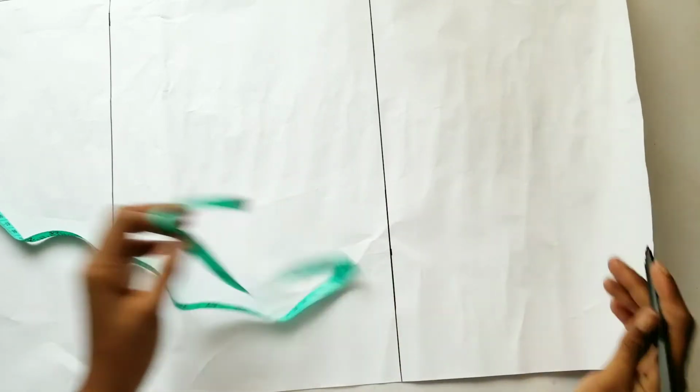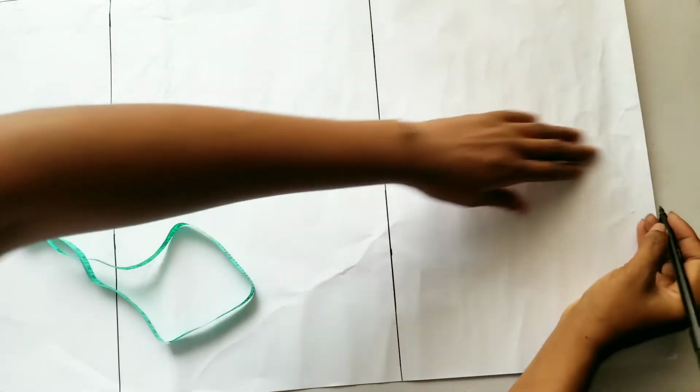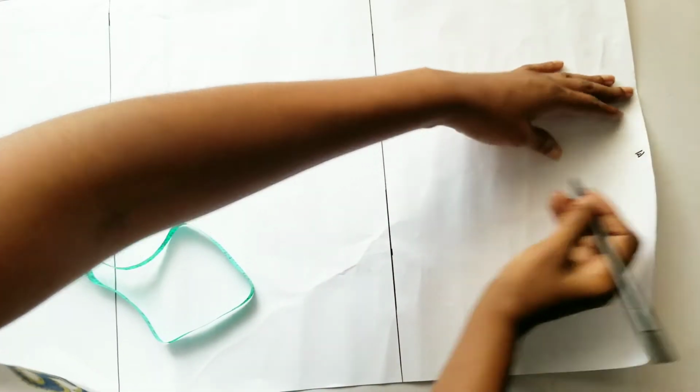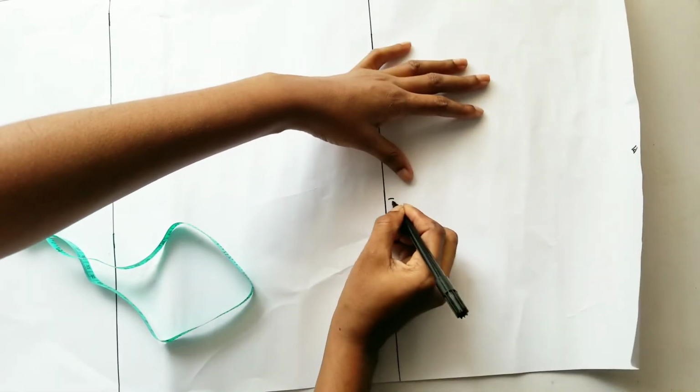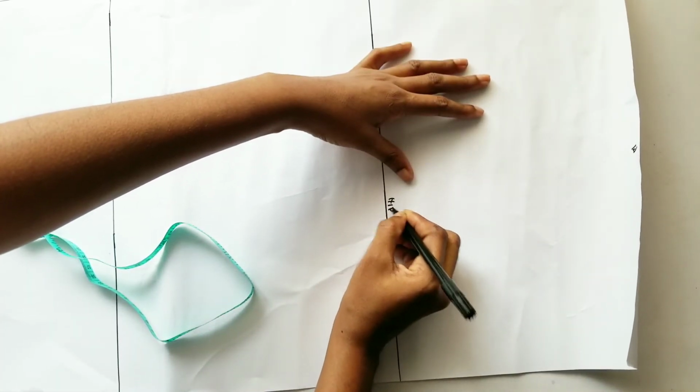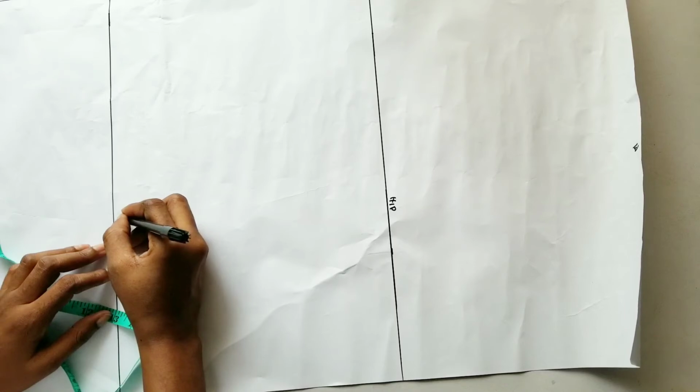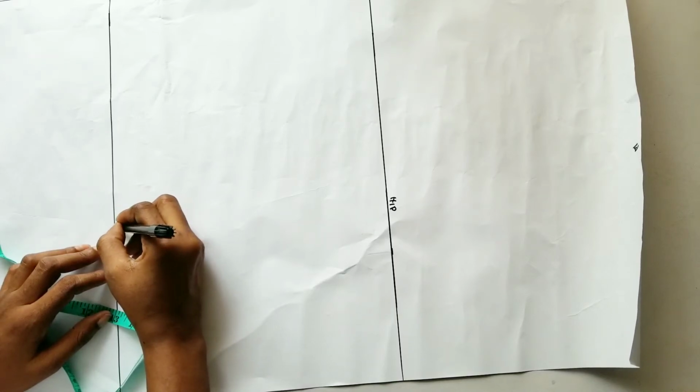Starting from the waistline, you can label so that you don't get confused. This is my waist, this is my hip, this is my knee, and this is my M line.